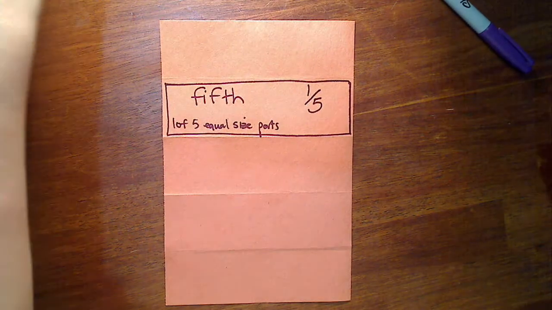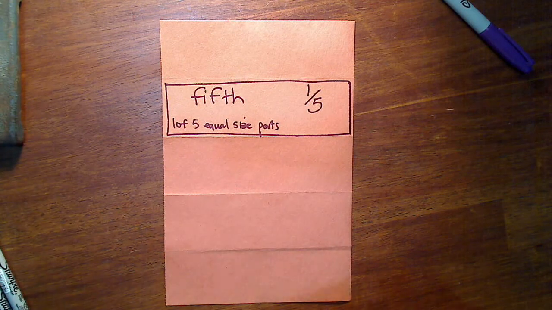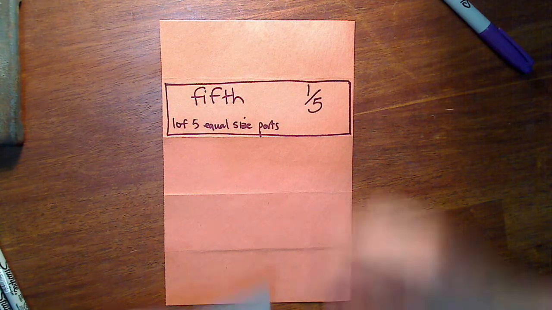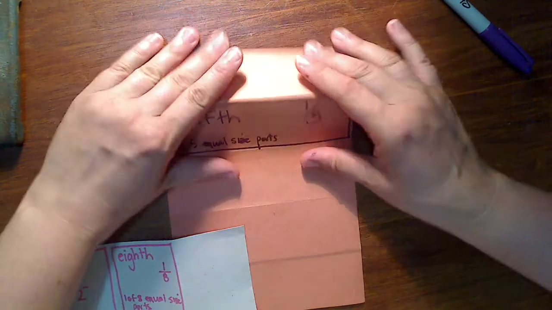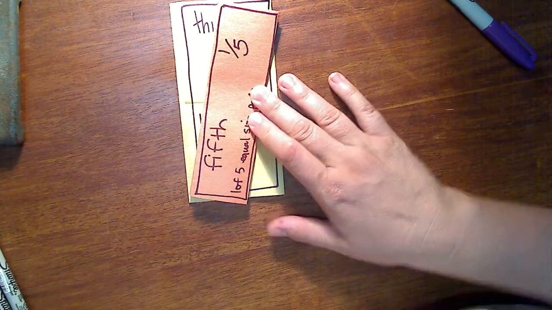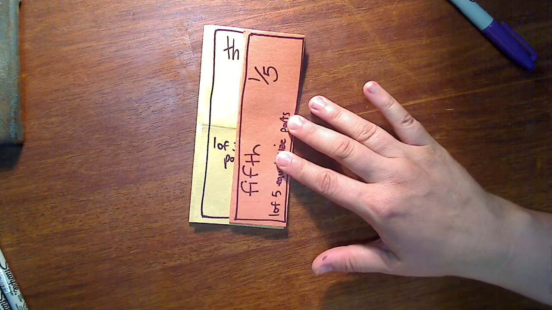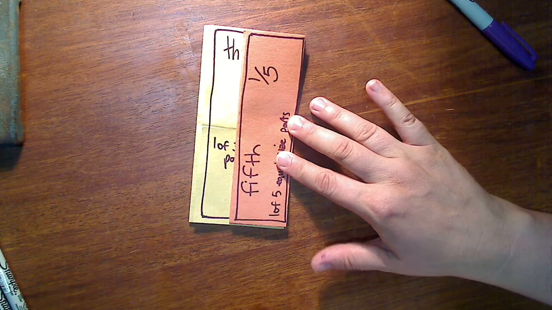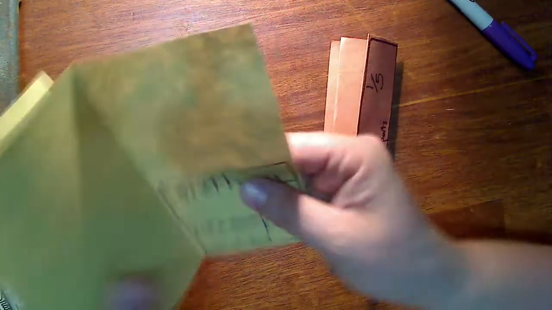Okay, so like what we've been doing, we now compare that to some of the other fractions that we've been making. Here is my fifth. Let's have a look at it compared to the third. Fifth and third. So the fifth is smaller than the third.